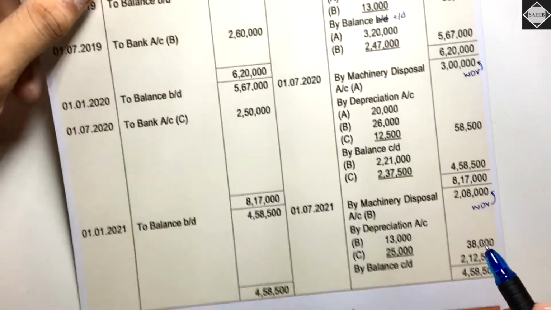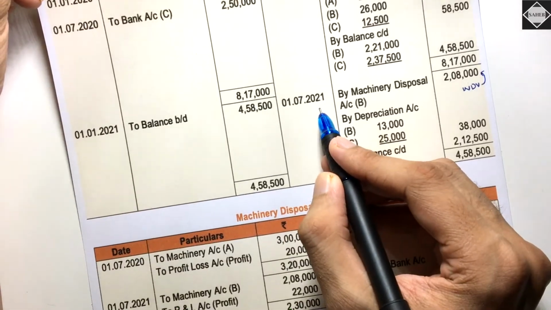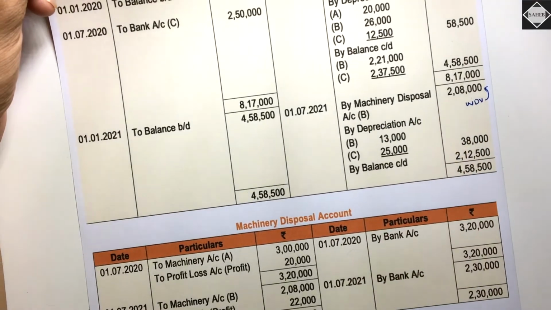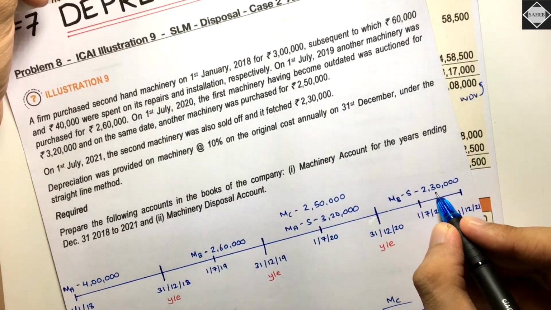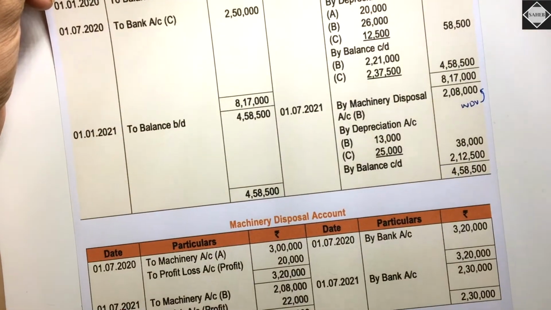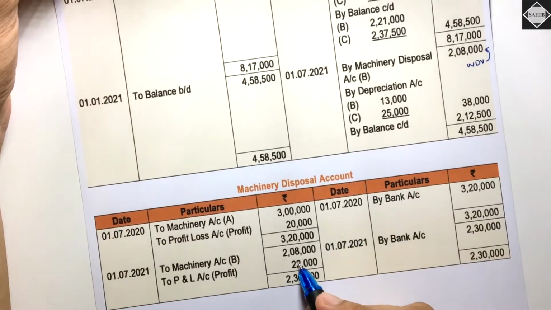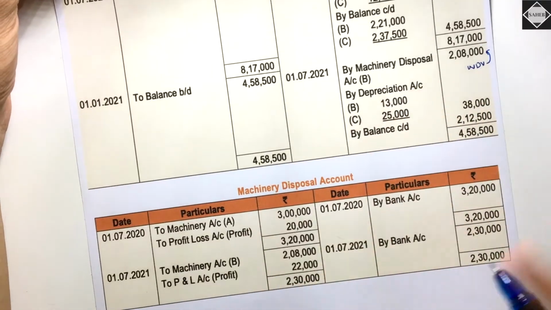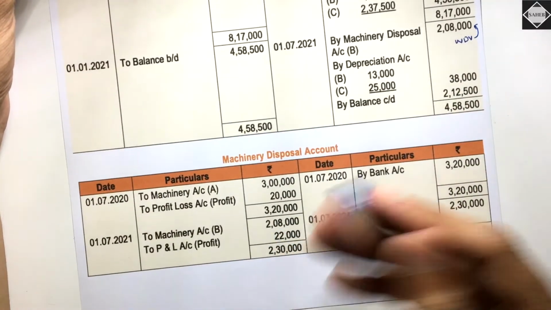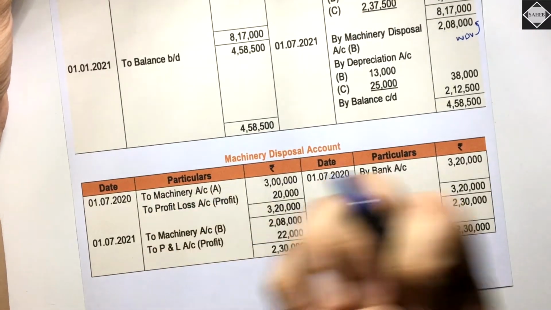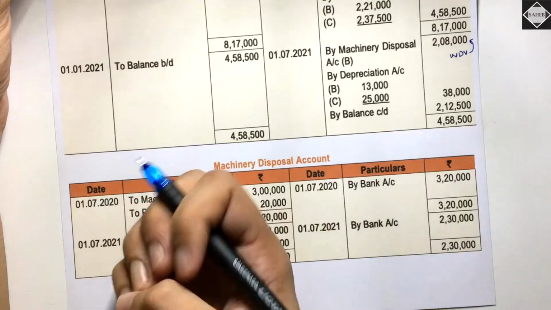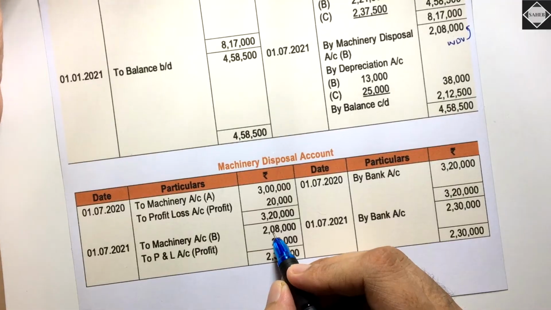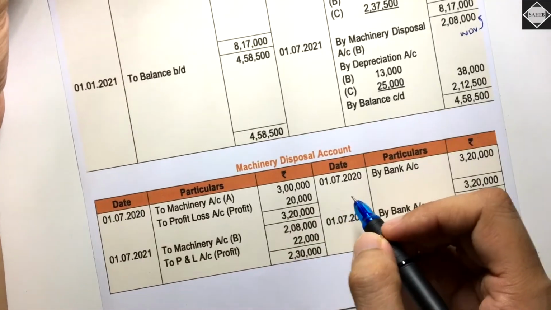The second sale, see, the second sale is happening on 1st July 2021, right? In the next year, by machinery disposal, machine B was sold for how much? It was sold for 2,30,000. But here WDV comes, right? So this WDV will flow over here. Do not think like this, for how much it was sold, 2,30,000. No, no, no, no. See, you have to take WDV over here. First, you bring the asset at the book value and then you sell it. Is that clear? First, bring it at the WDV, at the book value, and then you sell it on the credit side. So it came at 2,08,000 in the dustbin, in the trash can, in this disposal account.